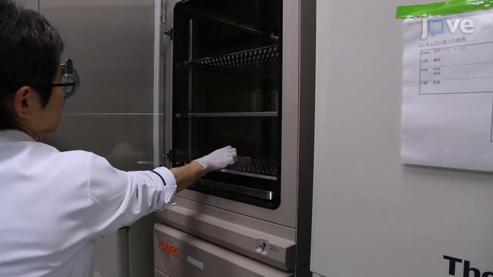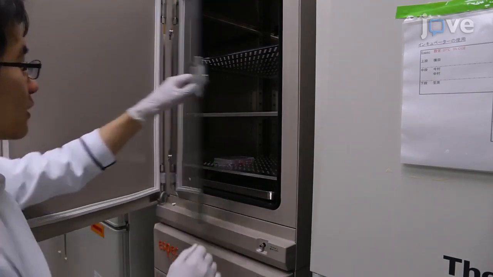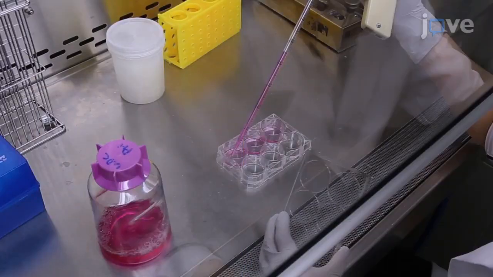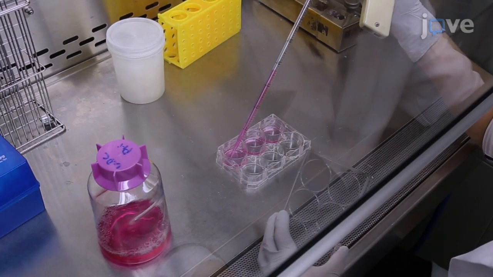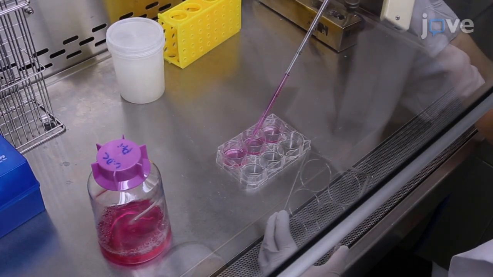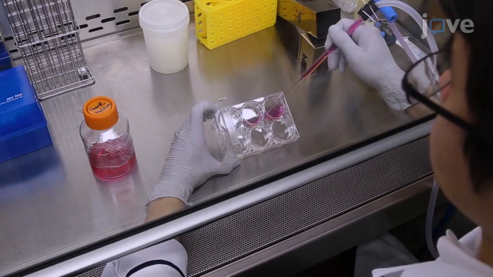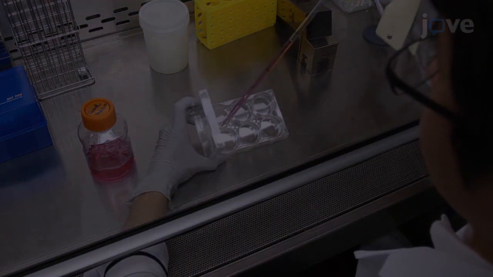Culture at 37 degrees Celsius and 5% carbon dioxide. For 3 days, add 1.5 milliliters of the primary medium each day. On day 4, replace the medium with 1.5 milliliters of growth medium.